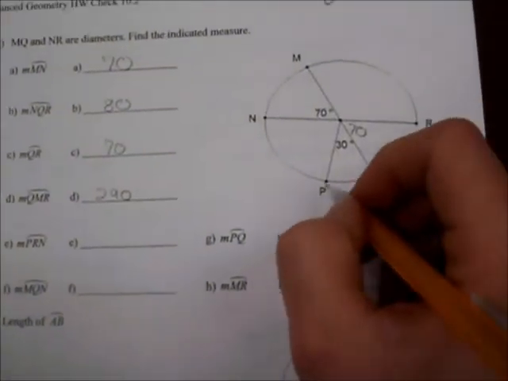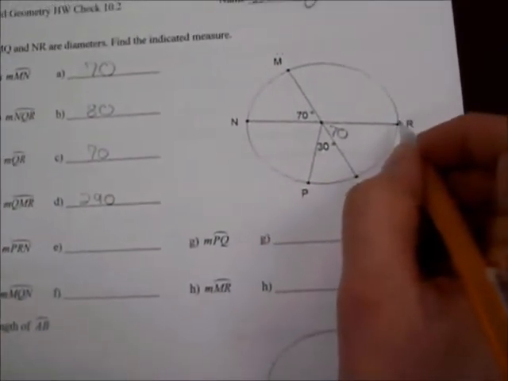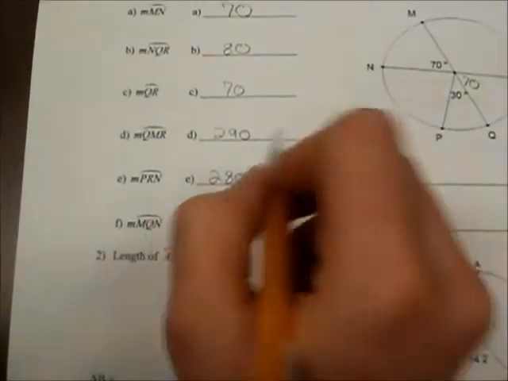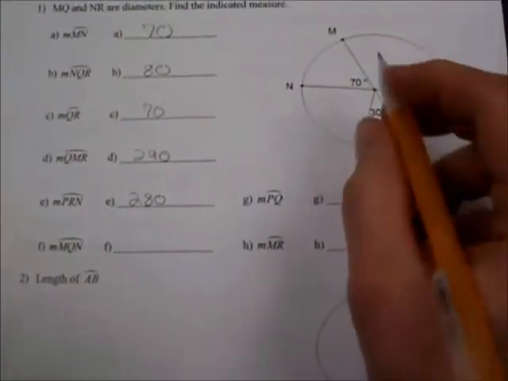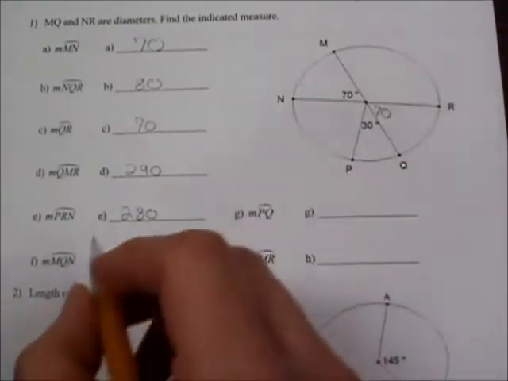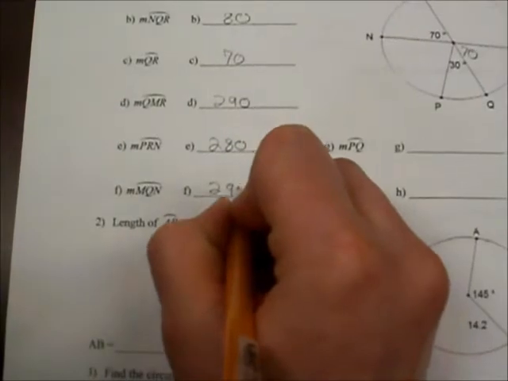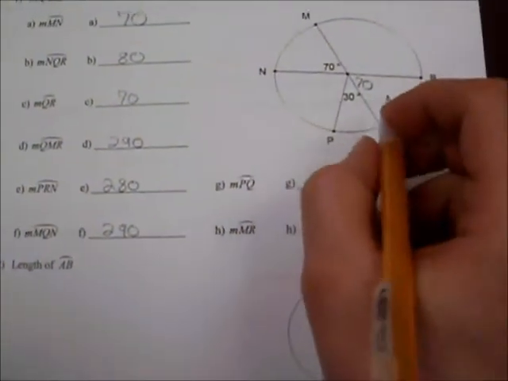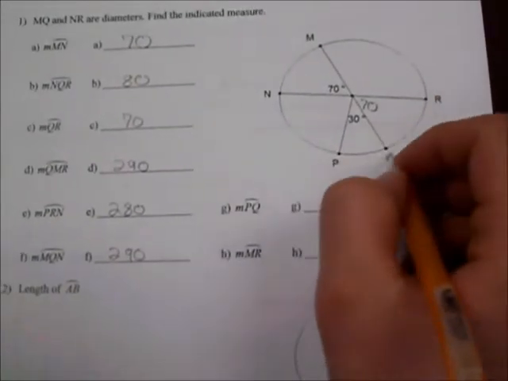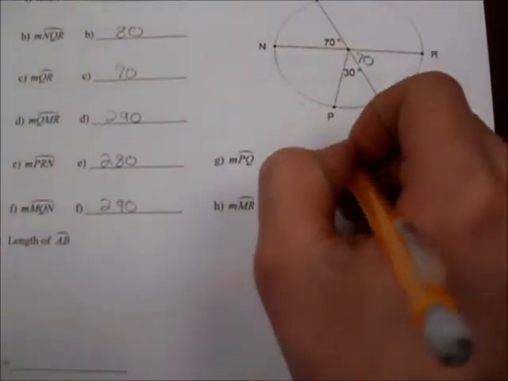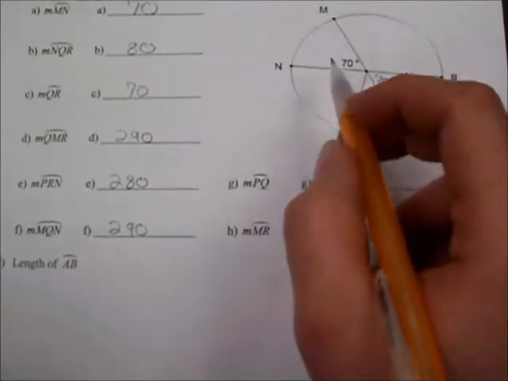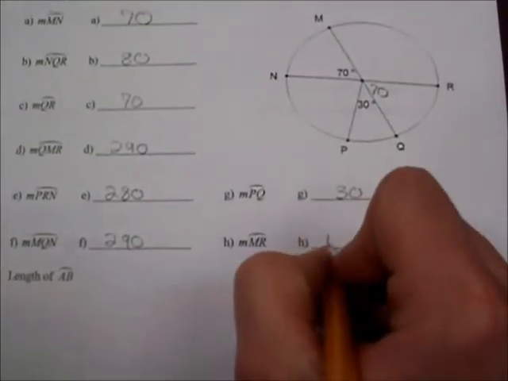To find PRN, you've got to add them all together again. So you add them all together. And to find MP, you just do the same thing that you did with the other half of the circle. You just add them and subtract it from 180. And for PQ, we know that's 30 already because it says so. And for MR, we know that that is 10.